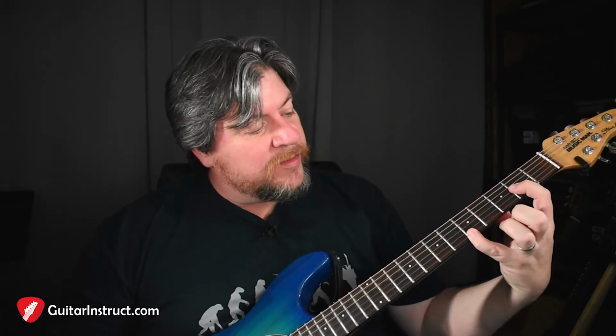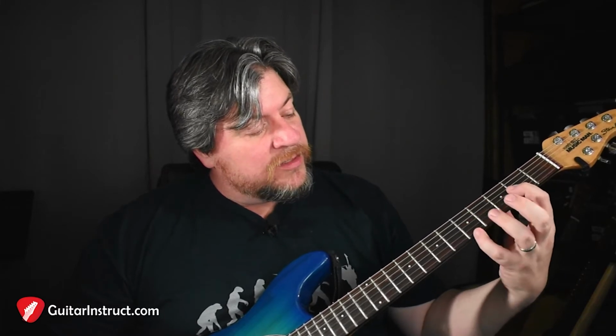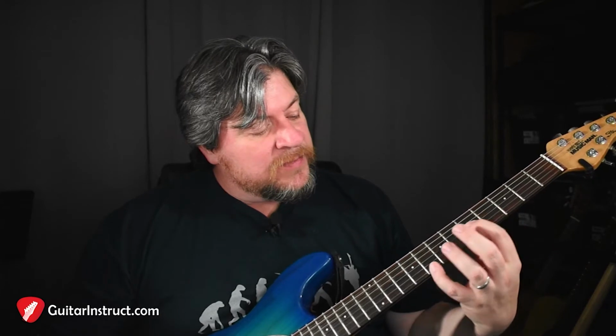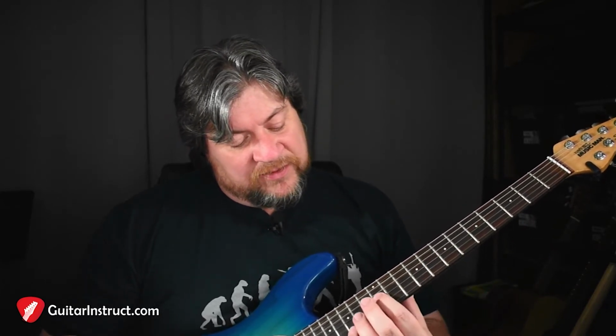So we could do this shape. Same thing, three frets over, 2 strings down. So we got A, B, C, D, E, F, G. But here's a quick little cheat.